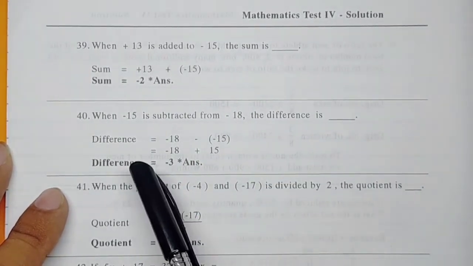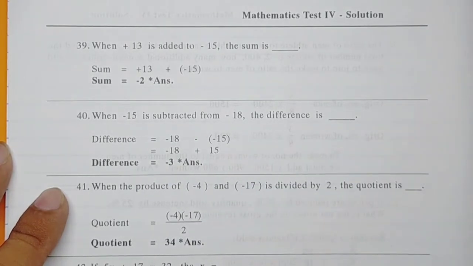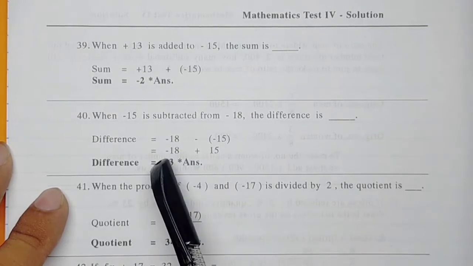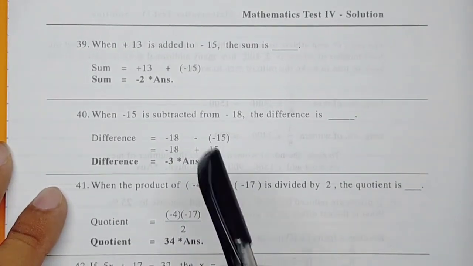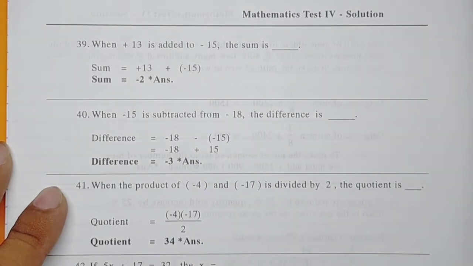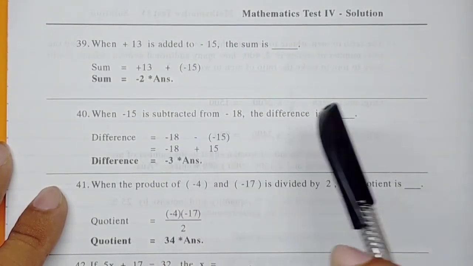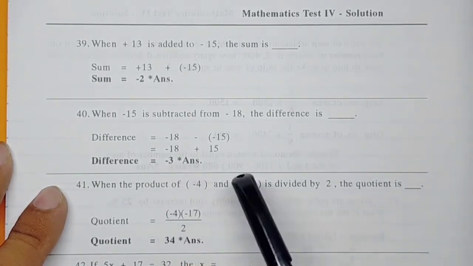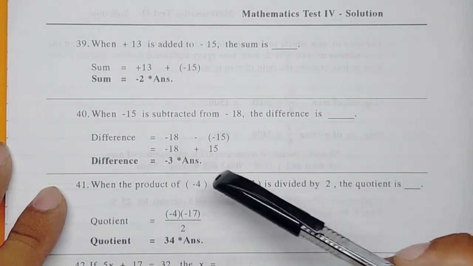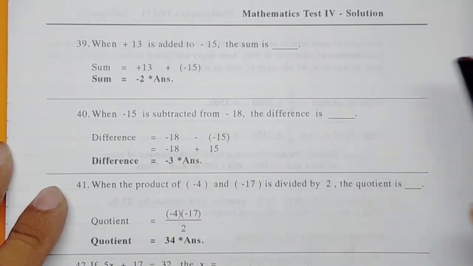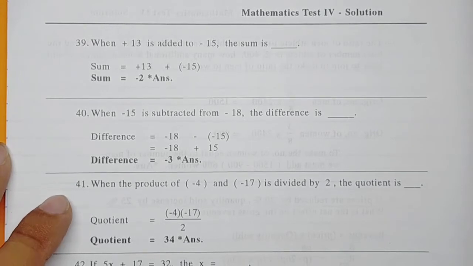So, when negative 15 is subtracted from negative 18, the difference is, okay? So, negative 18 minus 15. When you say from, you start with this. From is negative 18, so therefore, negative 18 minus of minus 15. Minus times minus will become positive. That will become negative 3 because the sign of the larger number is negative. Therefore, the result is negative.